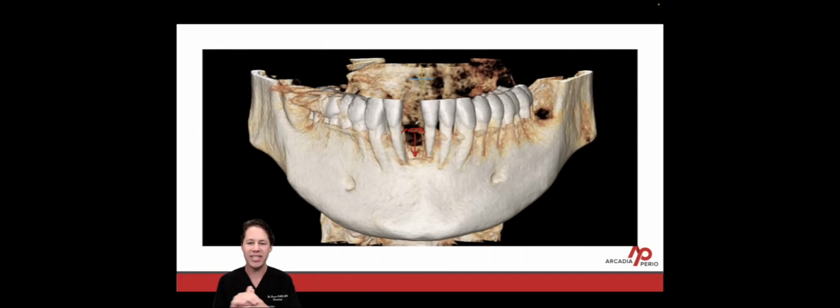Interesting case. But let's look at this now from a lingual aspect. Again, very challenging case in terms of the amount of bone that's missing both horizontally and vertically.